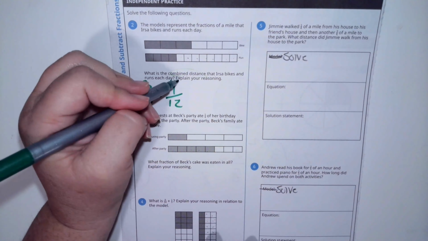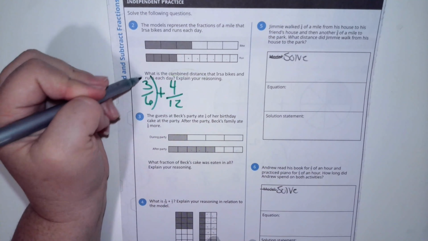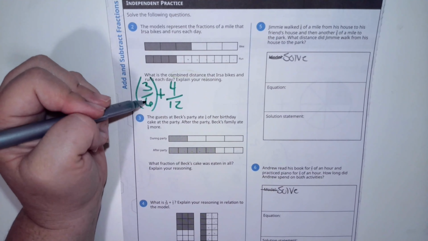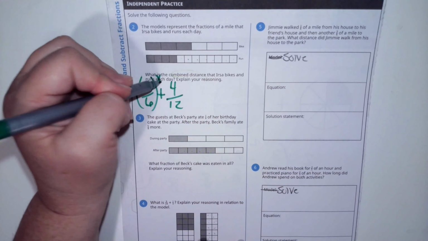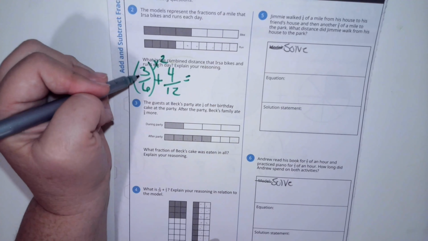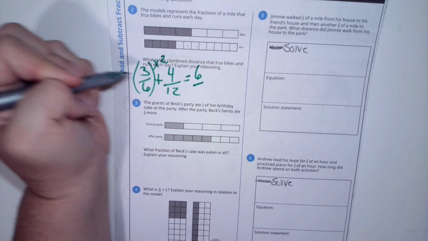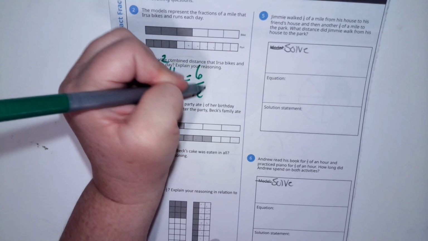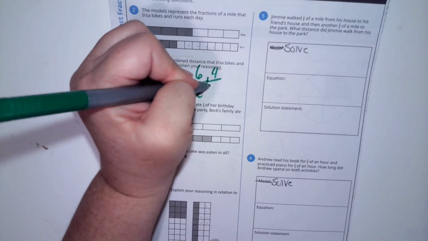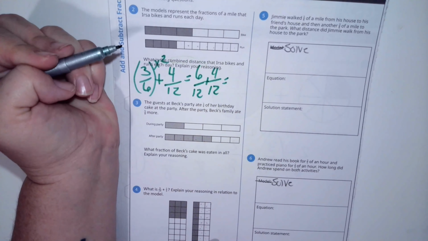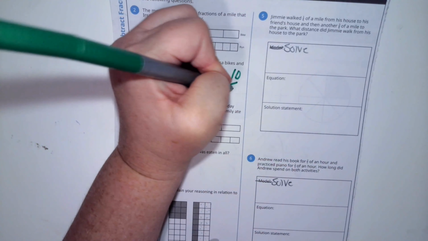Okay. My first question is, can 6 go into 12? And your answer is yes. 6 can go into 12. So my 4/12 is going to just stay alone, and my 3/6 is going to change. 6 times 2 gives me 12, so I'm going to multiply this whole thing by 2. So now, 3 times 2, I have 6 over 12, and I'm adding 4 over 12, and that's going to give me 10 over 12.